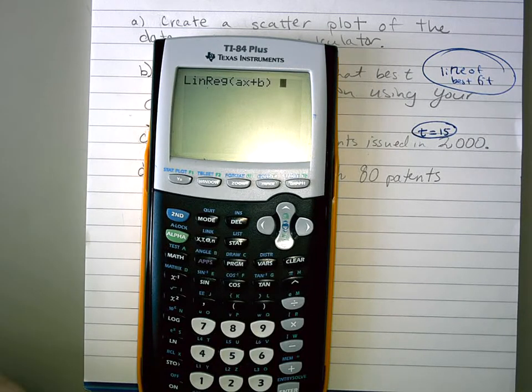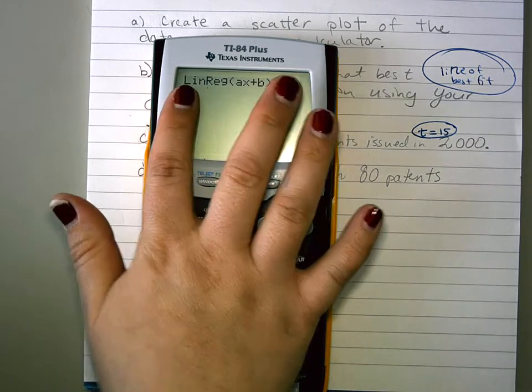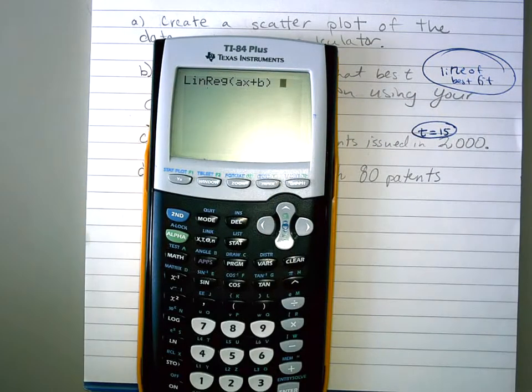Remember, those of you who have a newer calculator, you're going to end up with a menu, and you can go straight down to that. If you need help from this point with the new calculator, you're going to have to come in, because I don't have enough time to do a video especially for you.